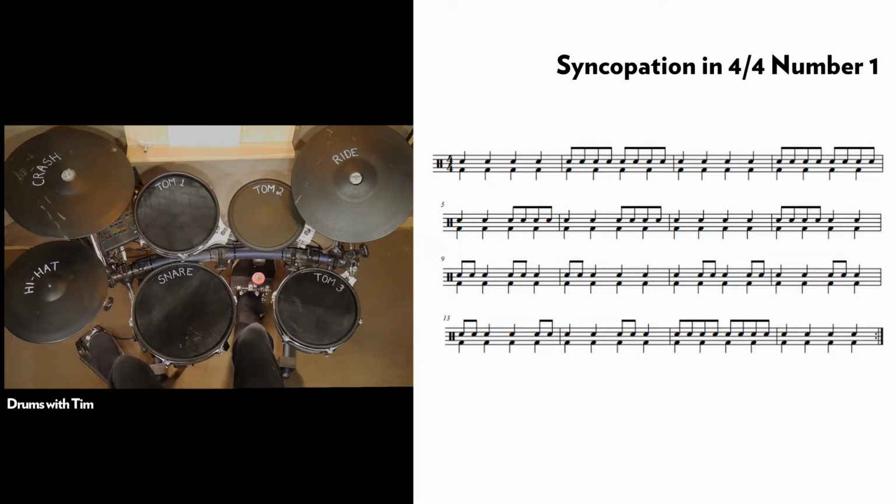Okay, and now let's have a look at bar number 11, which is the third bar in the third line. There's a quarter note, 2 eighth notes, quarter note, and 2 eighth notes. Let's play it. 1, 2, 3, 4. 1, 2, and 3, 4, and. Do it again. 1, 2, 3, 4. 1, 2, and 3, 4, and.